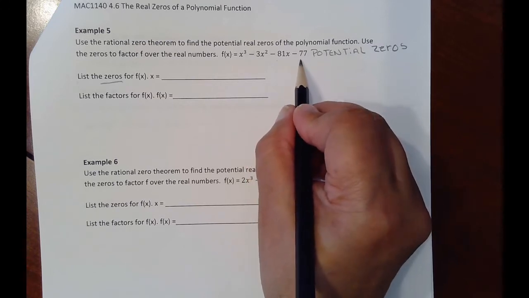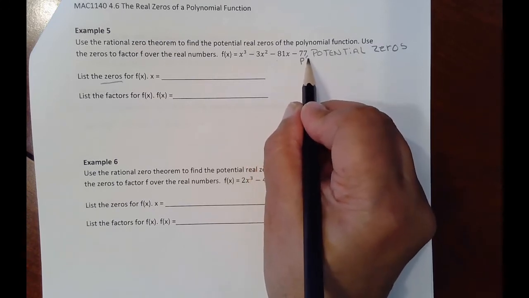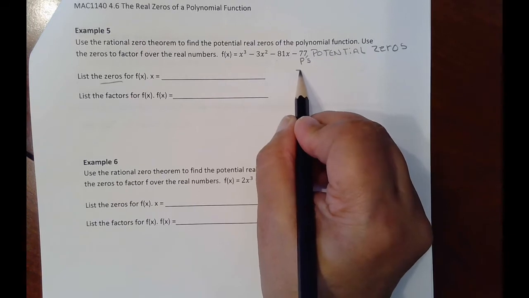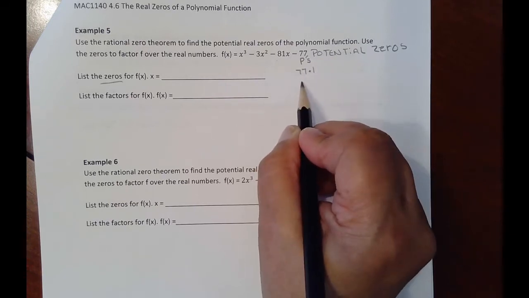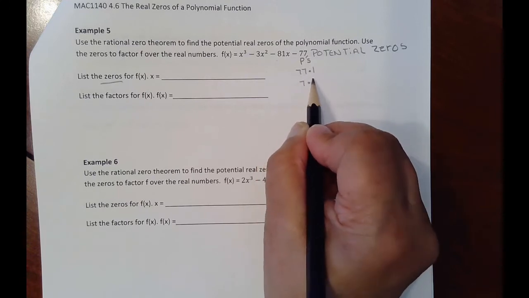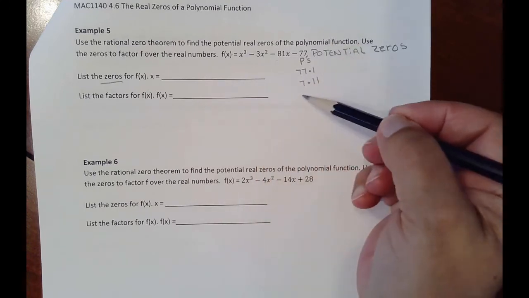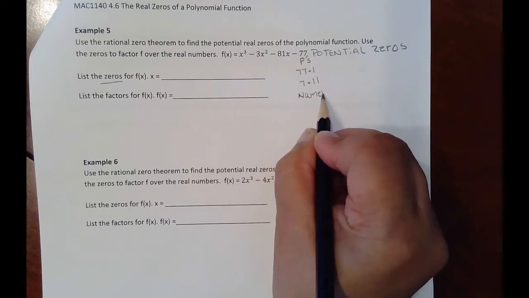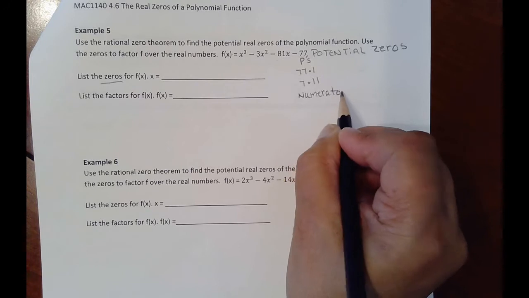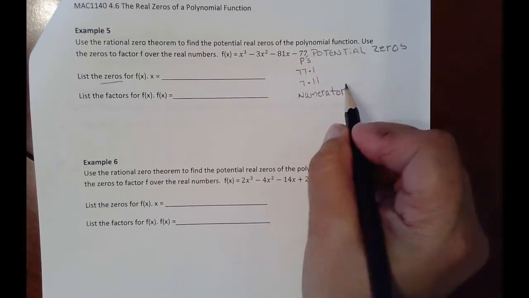Don't forget, this is where we get the p-values. 77 can factor as 77 times 1, but it can also factor as 7 times 11. So these are all potential numerators of the fractions that we're going to create. The p-values represent your numerators.